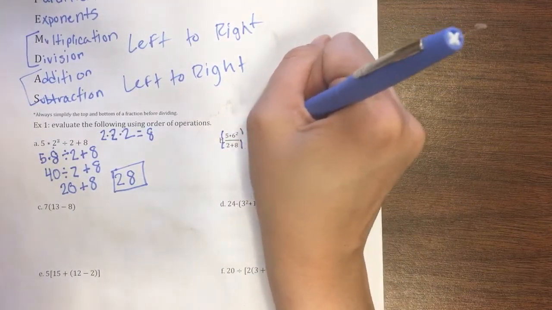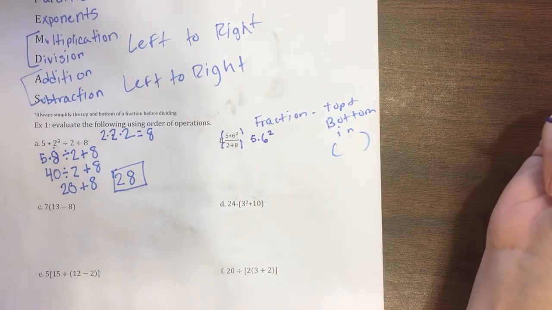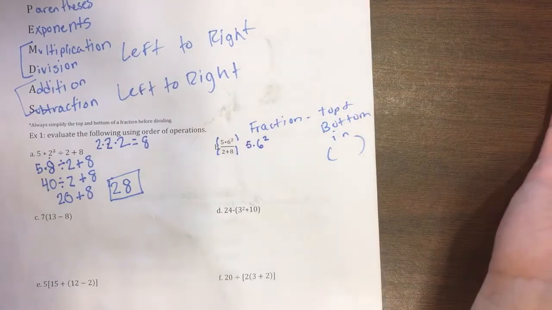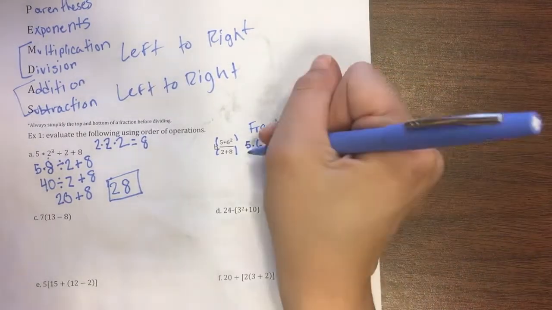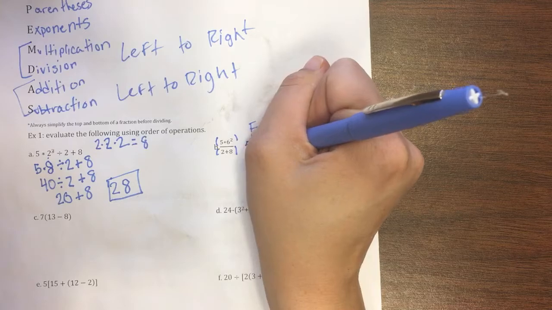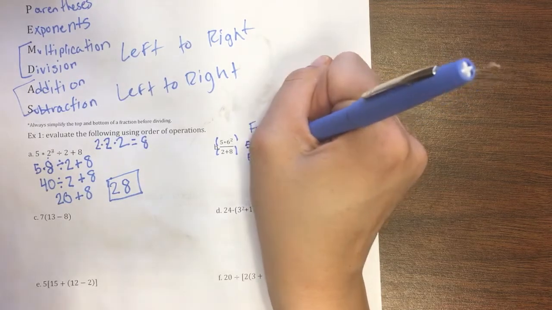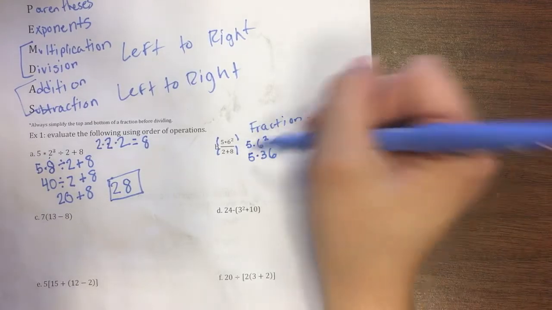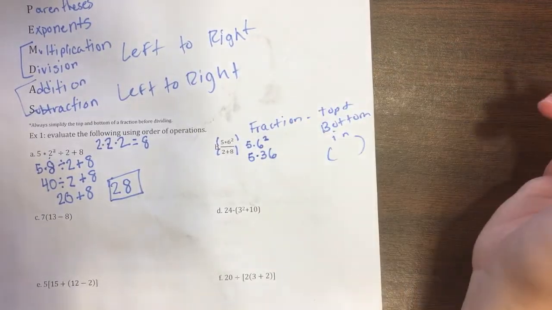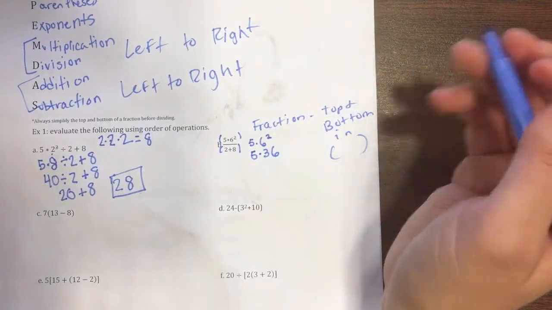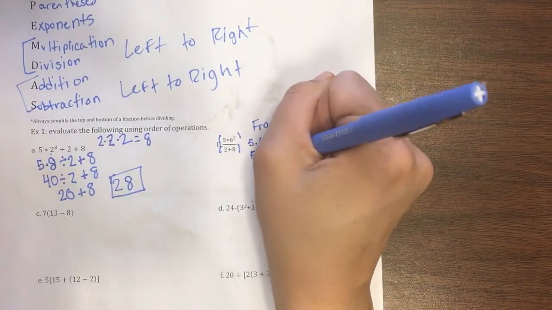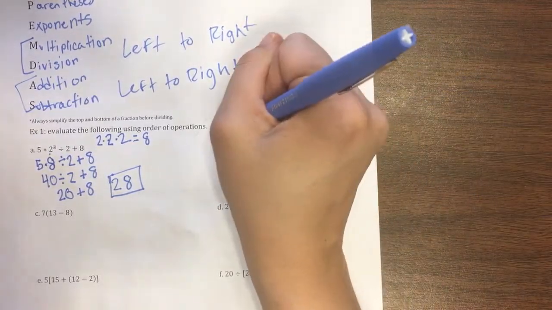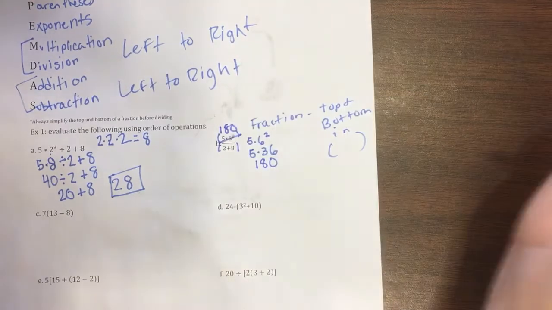So let's look at just the top section. It says 5 times 6 squared. Well, order of operations tells me to do exponents. Because I do not have any parentheses, I'm going to move on to exponents. So 6 squared is 36. So on the top we have 5 times 36. And then from here, we're going to keep simplifying the top. 5 times 36 is 180. So now we have simplified the top. We know that instead of 5 times 6 squared, it's going to be 180.